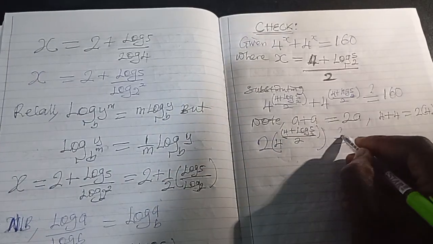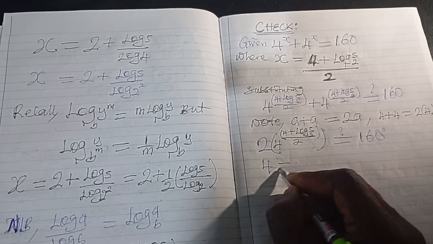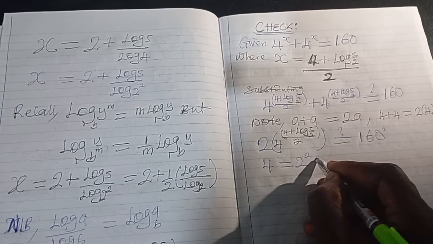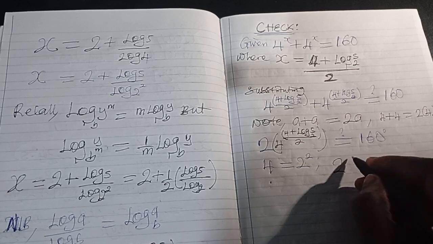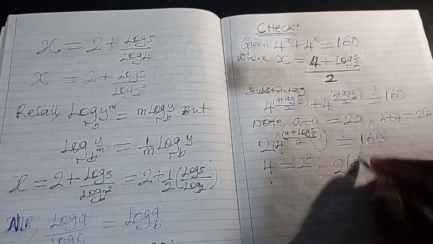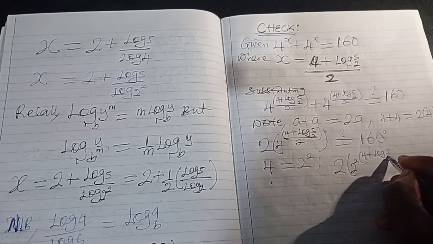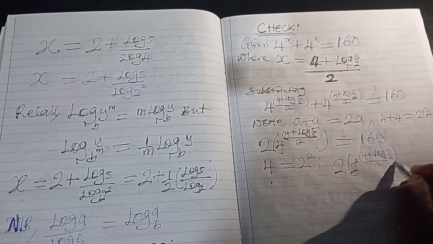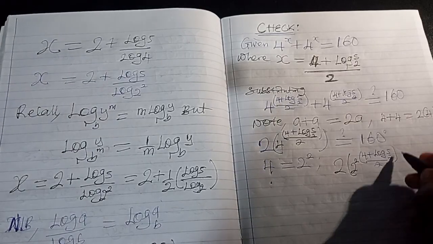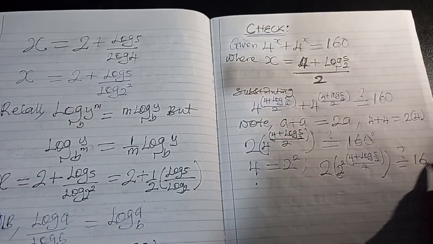Will it give us 160? 4 is also 2 raised to power 2, so 2 times (2 raised to power 2) all raised to power (4 plus log 5 base 2 all divided by 2). Will it give us 160?